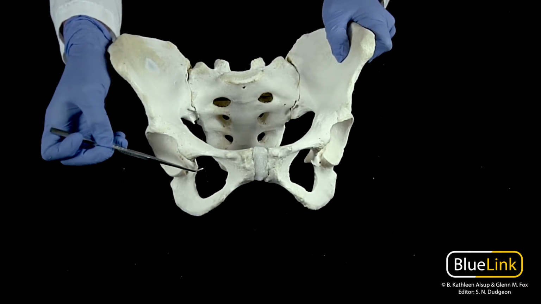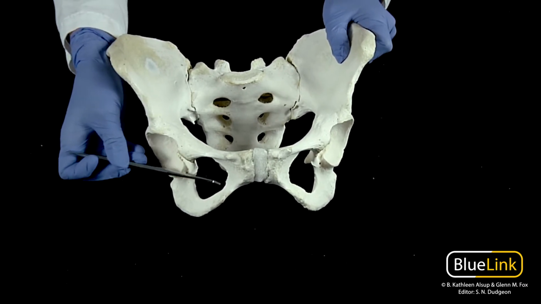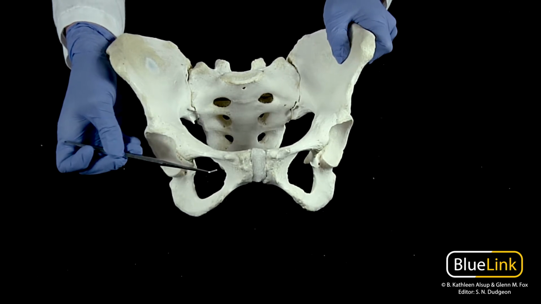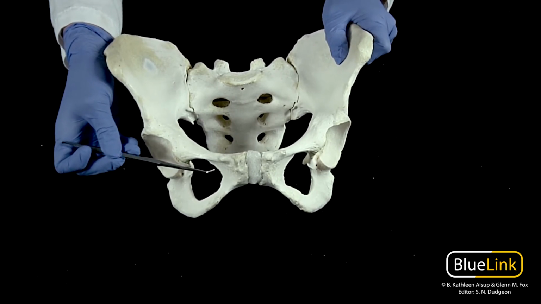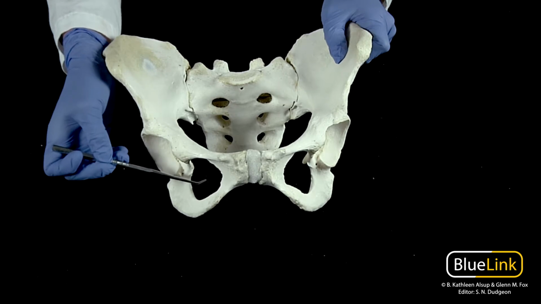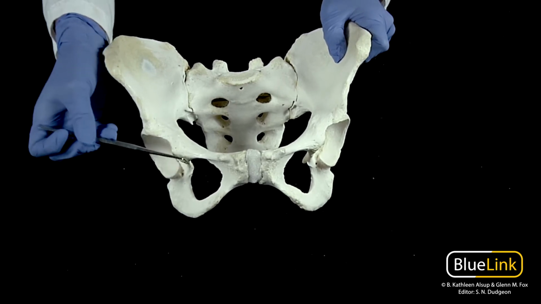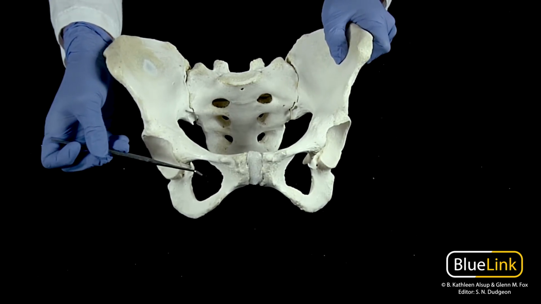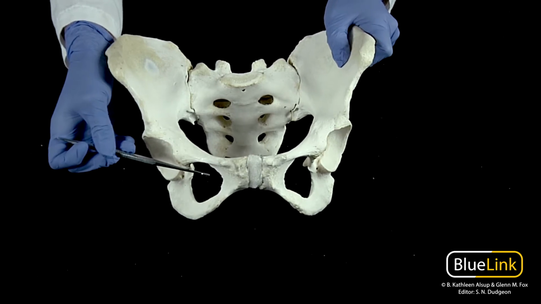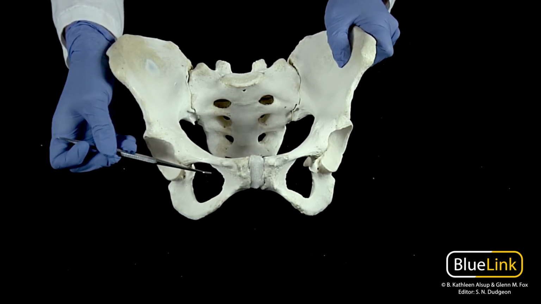You'll have some neurovasculature that will travel through here, but for the most part the membrane serves as an attachment point for muscles. So it really minimizes the bony mass, but still provides that extensive surface area for the muscles. This will serve as an attachment site for your obturator externus and internus.